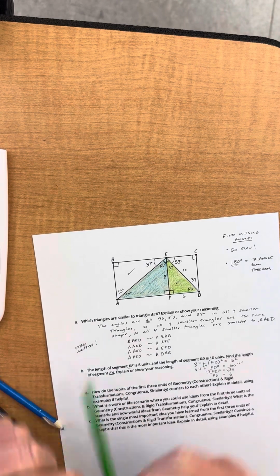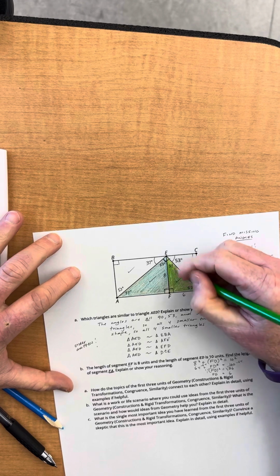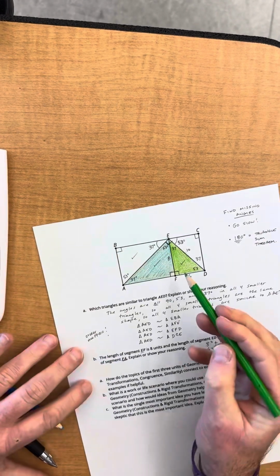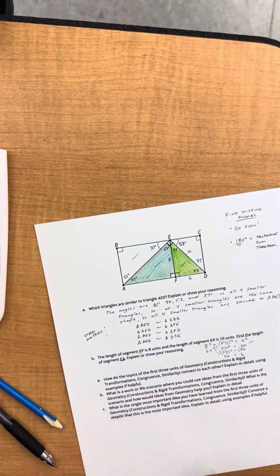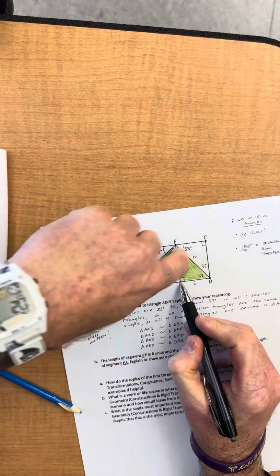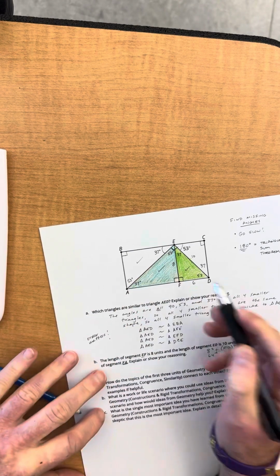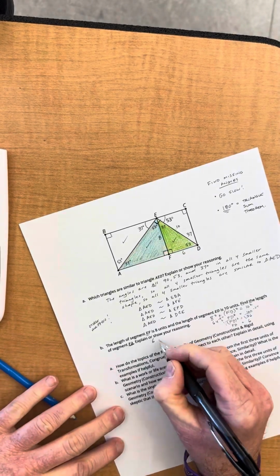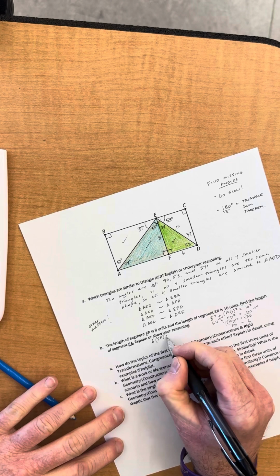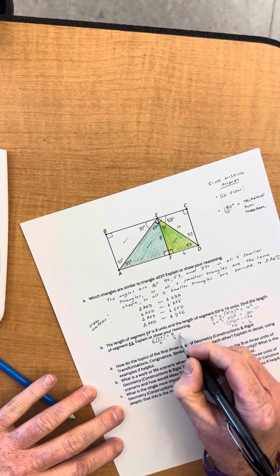Okay. This green triangle has to be rotated. So you got to rotate it so the 37 and the 53 line up. Then you're going to have 6 and 8. So 6 times your scale factor equals 8. Divide by 6, divide by 6.